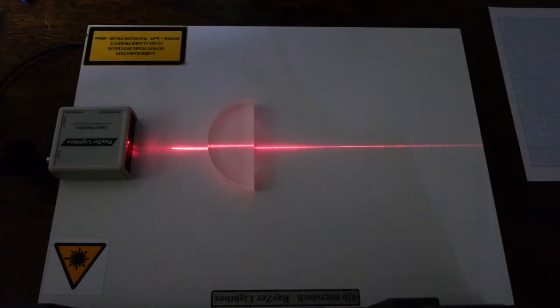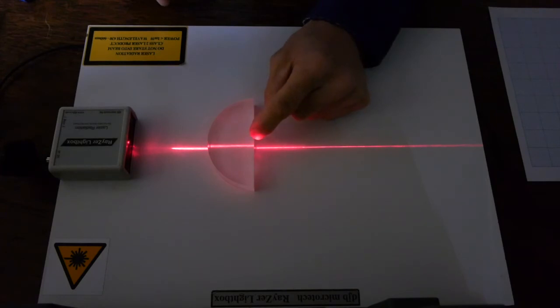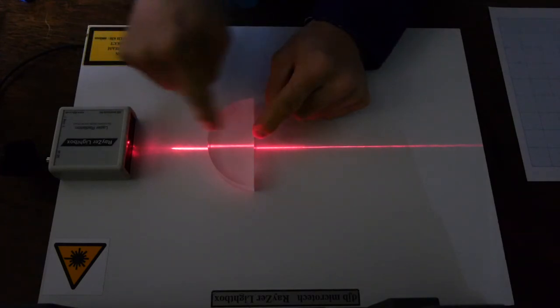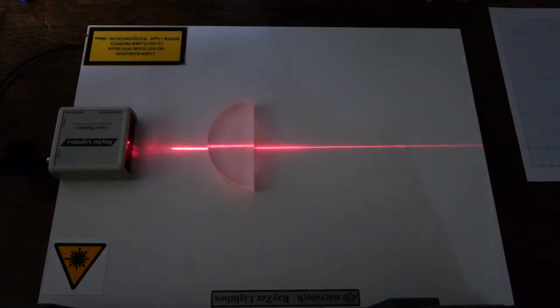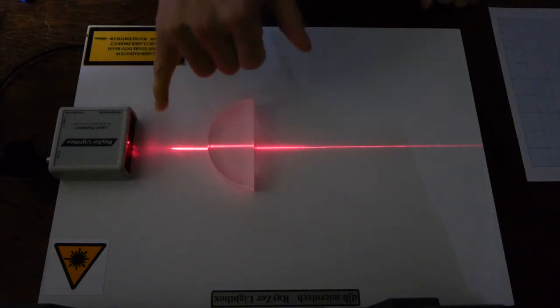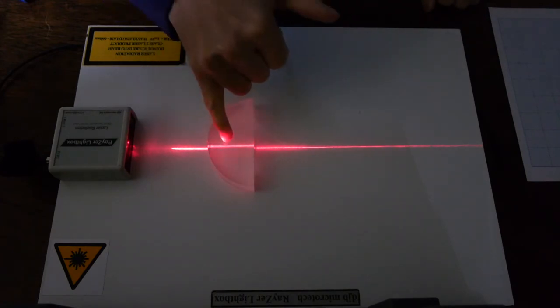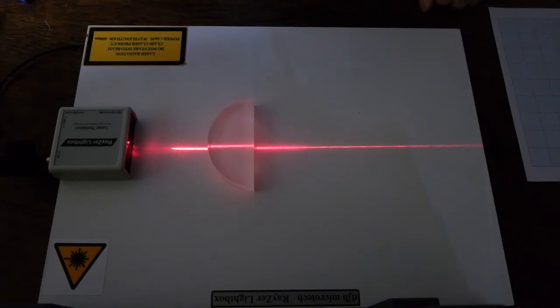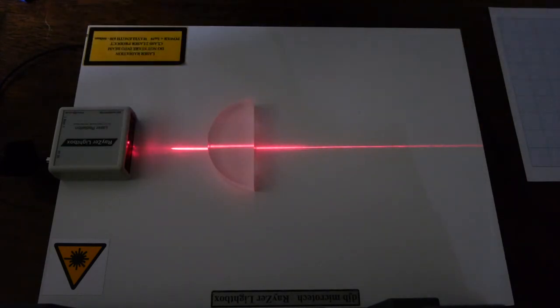Okay, and you remember that this is part of a circle, so if that's the middle of the circle, this ray will enter at 90 degrees because it's along a radius. There's no refraction there, no angle change, but there is a change in velocity. It will be slower here than there because this is a higher refractive index than outside. Perhaps we can say the refractive index of the air outside is 1.